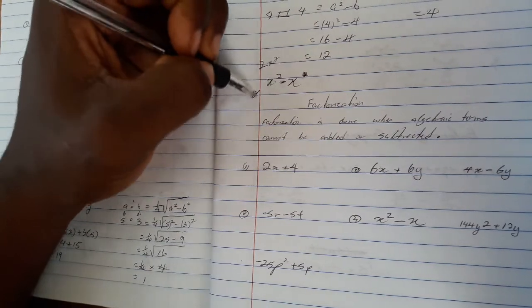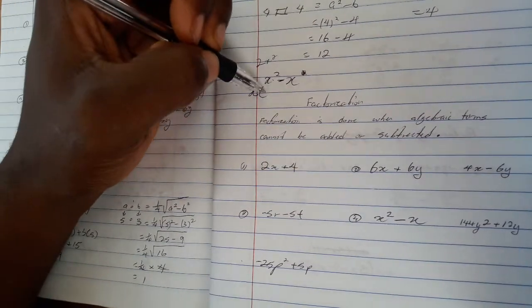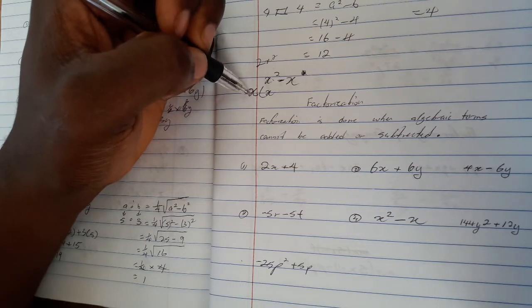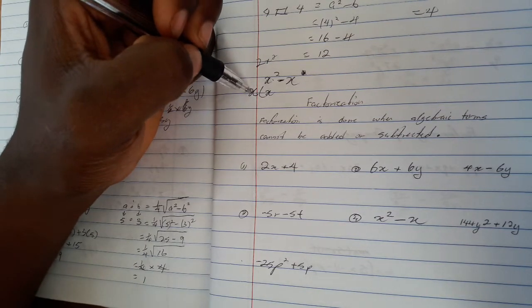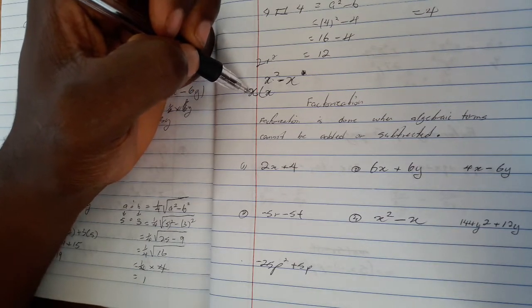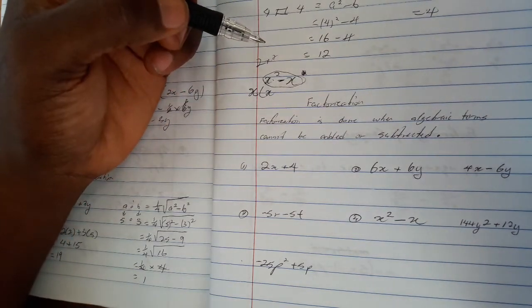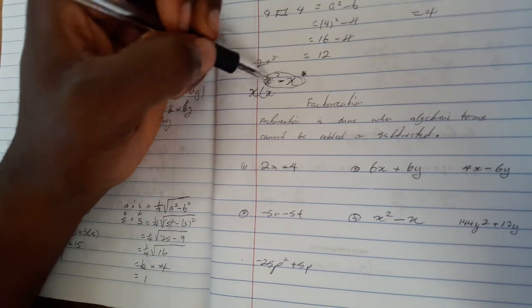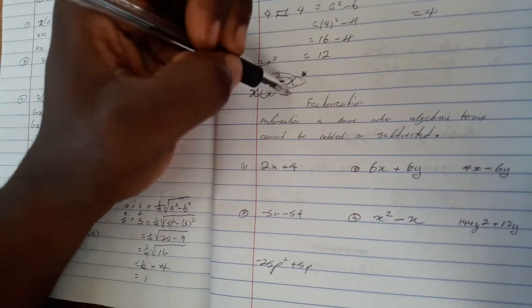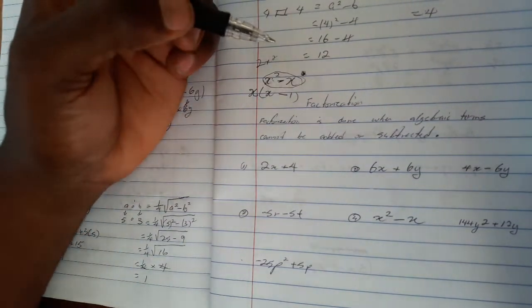What is common? x is common. And this is x. Why put back x there? Because we must multiply back whatever we removed as the common term to get back the exact term or value that was at the top. So x times x is x squared, and x times 1 is x.